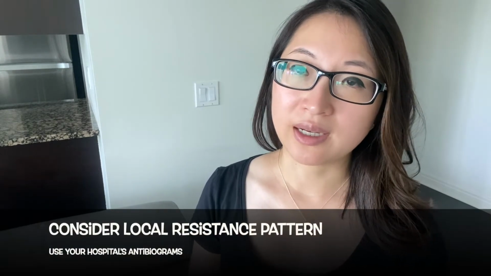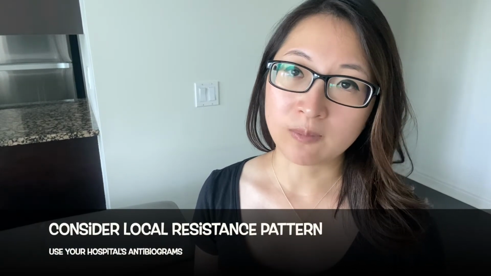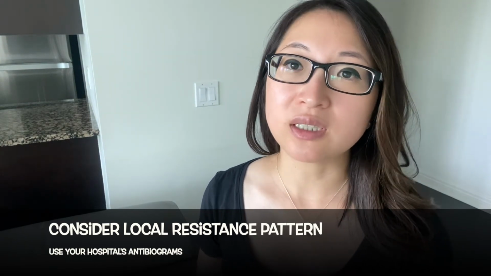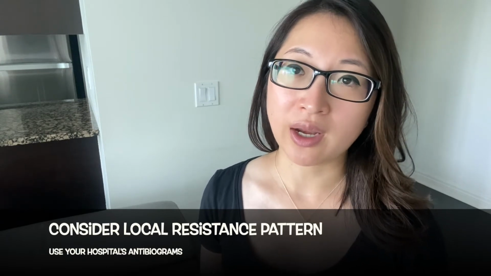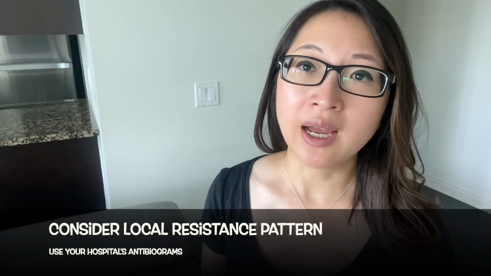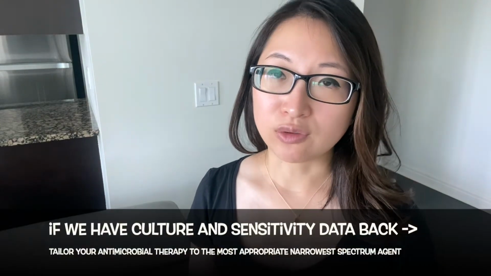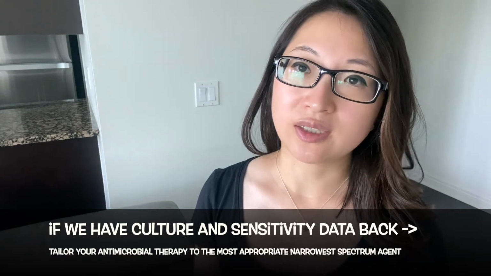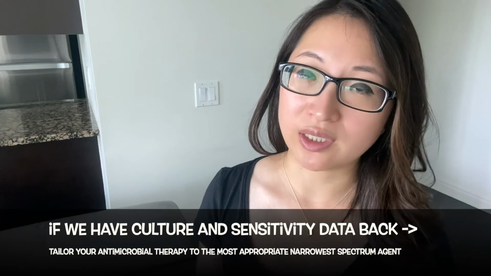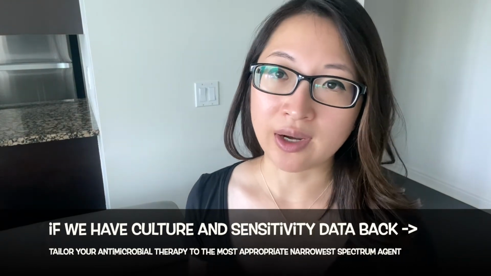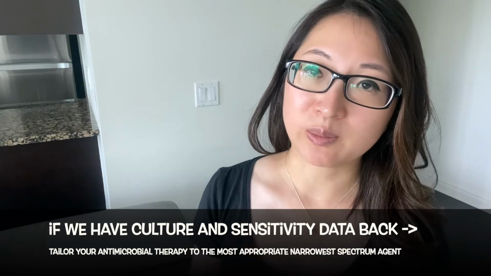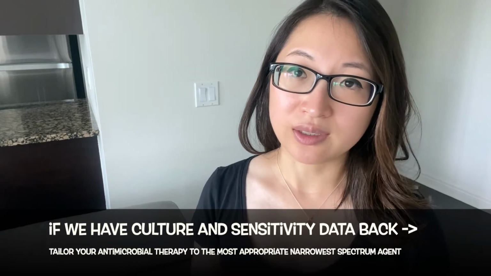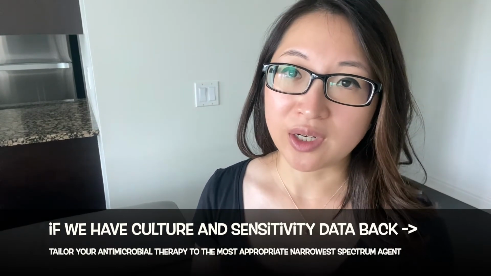And we know that with bugs, they can develop resistance. So it will also be helpful to look at your hospital's or area's antibiogram to determine the resistance patterns of these pathogens around your area and tailor your antimicrobial therapy based on this data. If we have culture results for the site of infection that we're treating, then we could take a look at the species and sensitivities of that organism that we're growing and tailor our antibiotic further to target the specific organism. And we call this directed therapy. As I'll mention later on in the series, this would be a prime opportunity for antimicrobial stewardship.